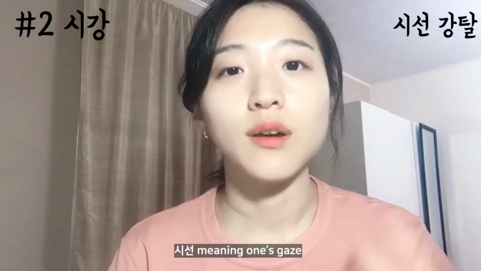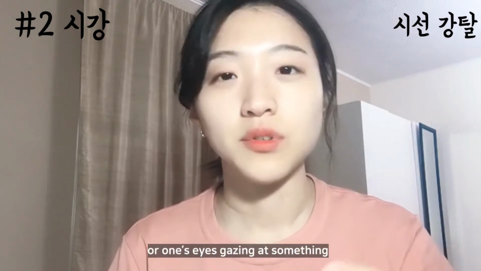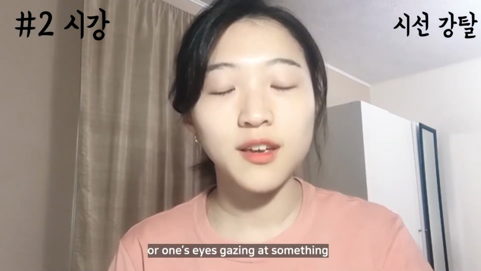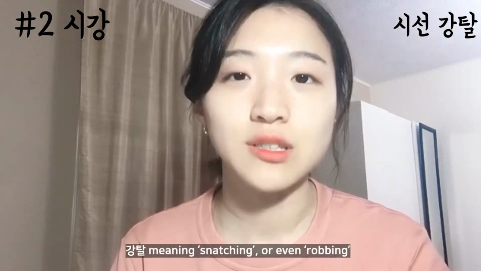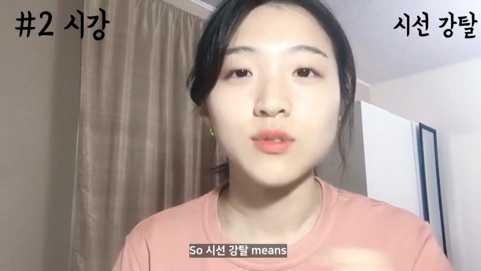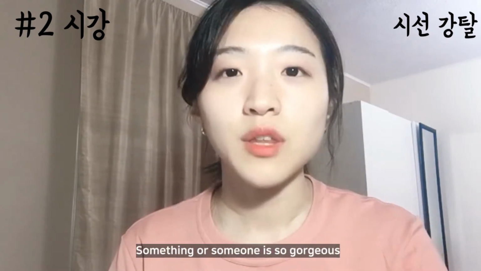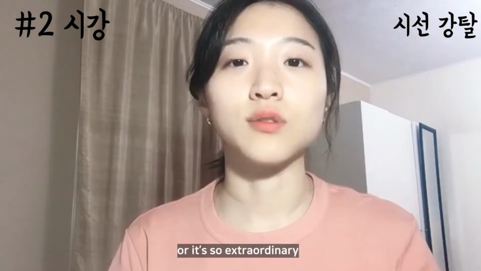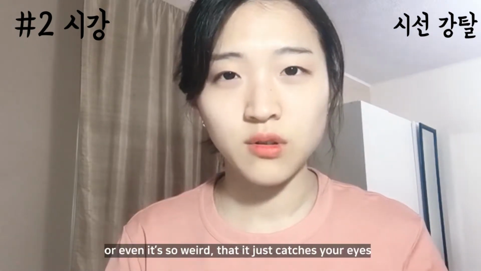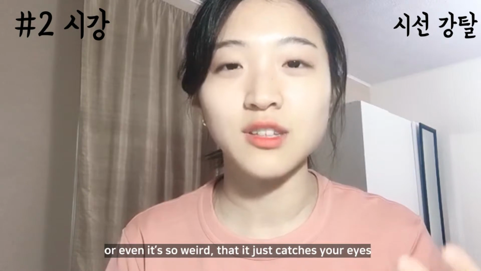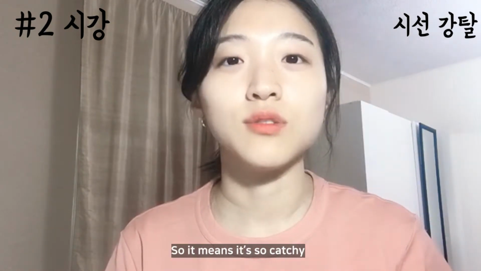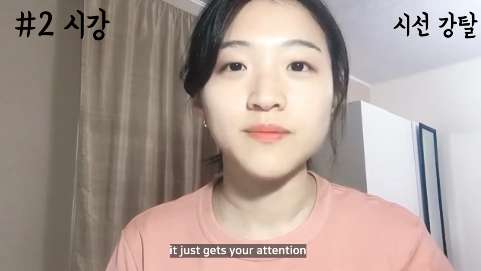Number 2, 시각, 시선, 강탈. 시선 meaning one's gaze or one's eyes, gazing at something. 강탈 meaning snatching or even robbing. So 시선 강탈 means something or someone is so gorgeous, so extraordinary, or even so weird that it just catches your eyes. So it means it's so catchy, it just gets your attention.